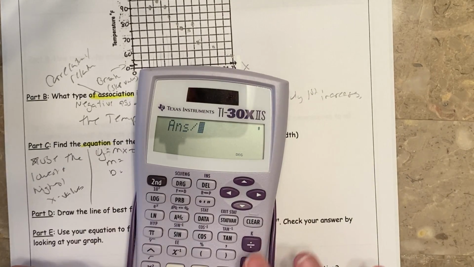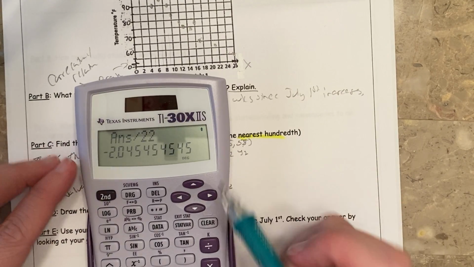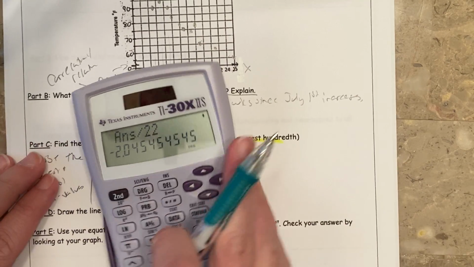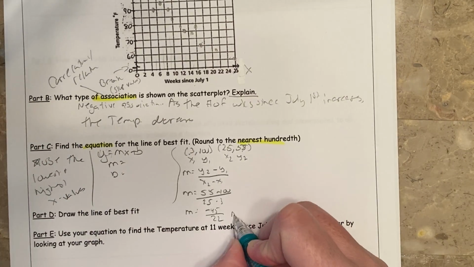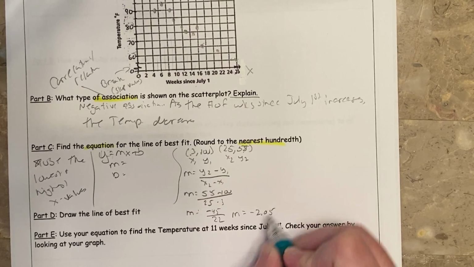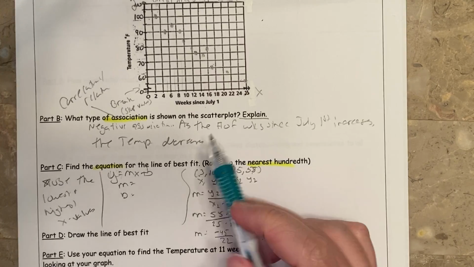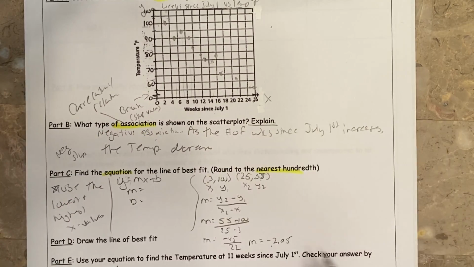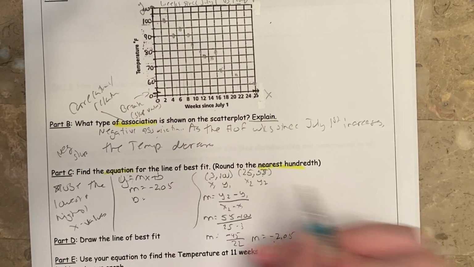And negative 45 divided by 22, we want to the nearest hundredth, so tenths, hundredths. So the 5 rounds that 4 up to a 5. And it is negative, which should make sense, right? We should get a negative slope because we said we had a negative correlation. So that makes sense. So negative 2.05.